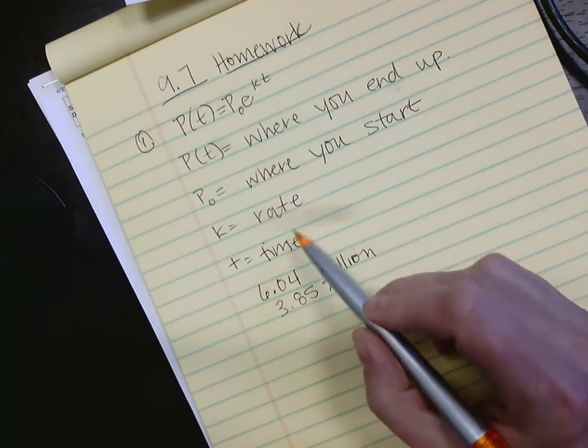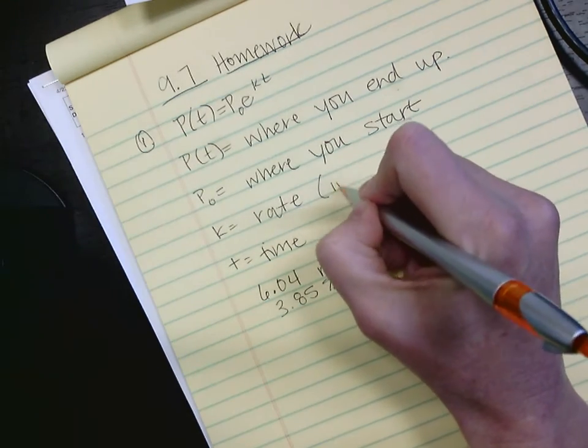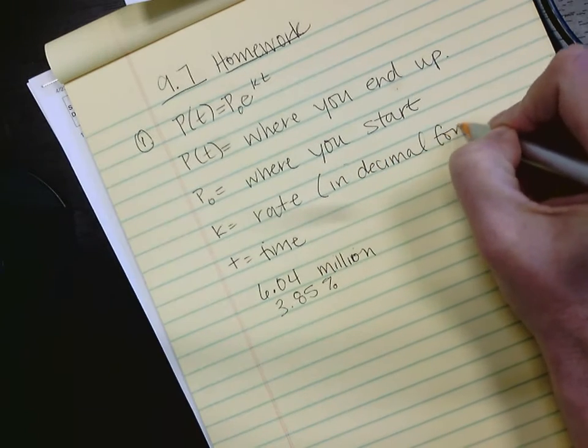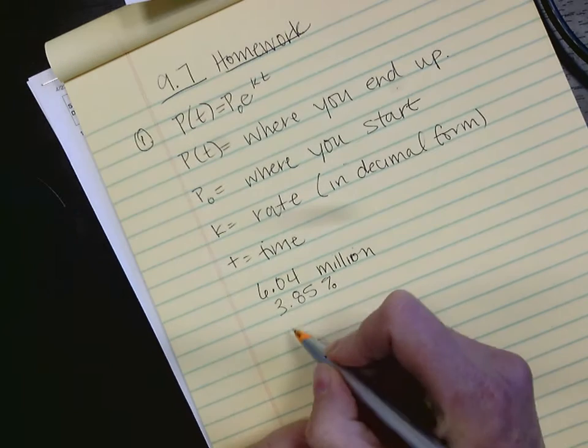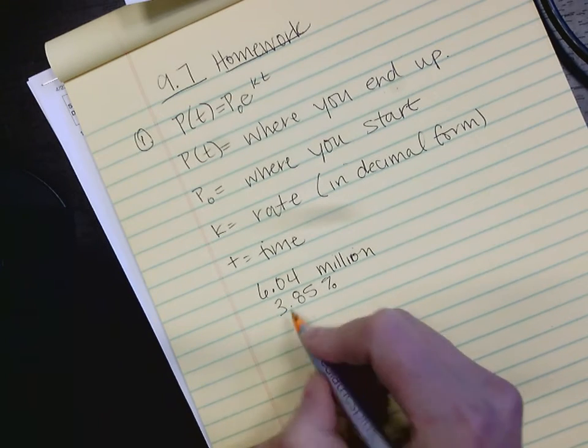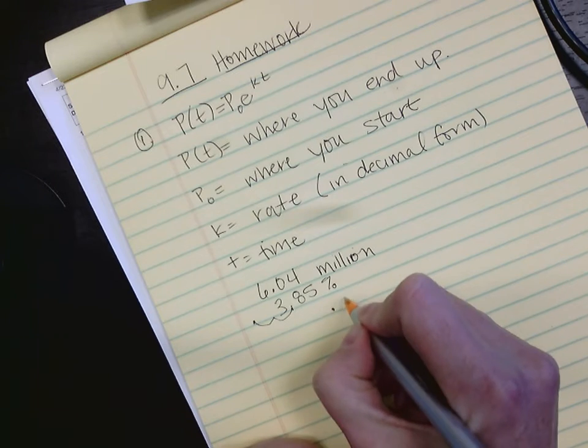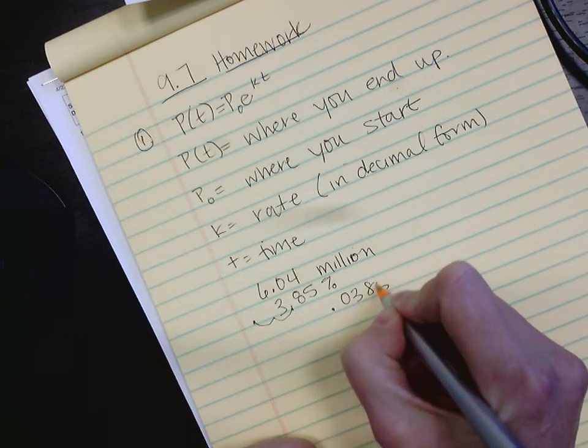3.85%. Now, when you do the rate, it's always in decimal form, which means I need to change this percentage to a decimal or move it 2 places to the left. So we're going to enter it as 0.0385.